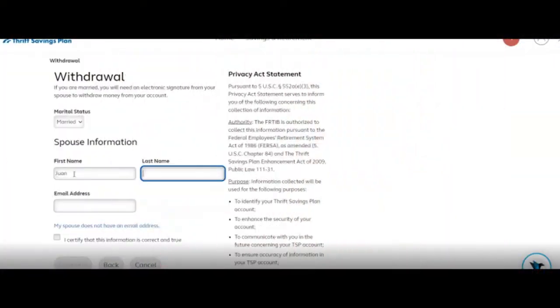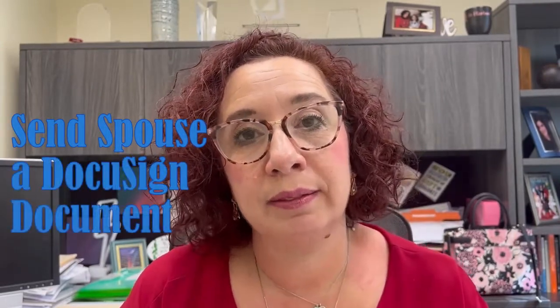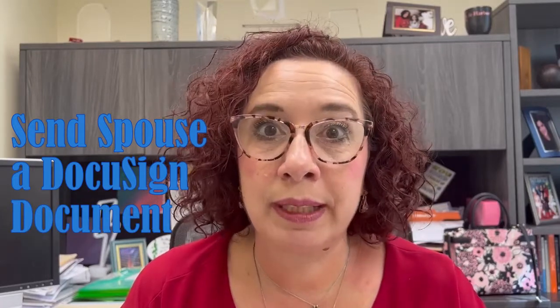Then the next thing it's going to ask is whether or not you're married. If you are, you need to fill in your spouse's first and last name, make sure it's spelled correctly, and include their email address. Also make sure that's correct. TSP is going to send them a DocuSign document through their email that they will need to sign electronically to confirm that they're aware that you're taking the distribution from your TSP. This is what they're doing in lieu of having to get a hard copy and find somebody to notarize for you. All in all, it does end up being more convenient as long as you know what's going to happen.